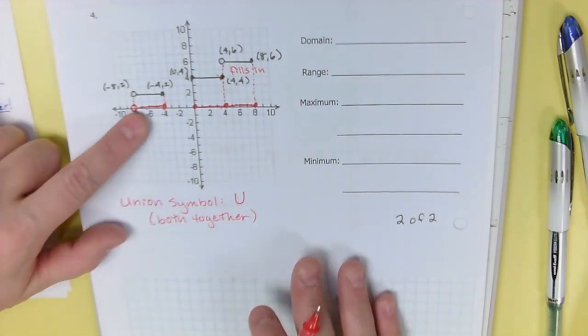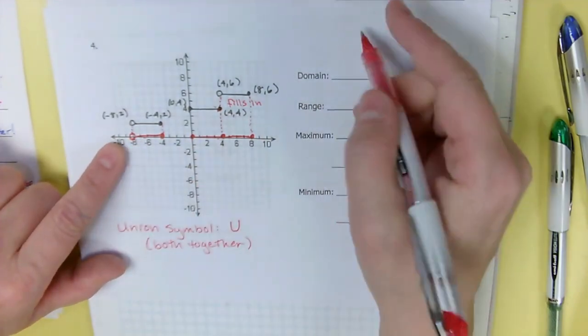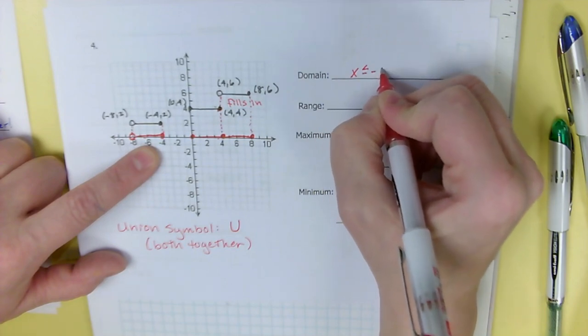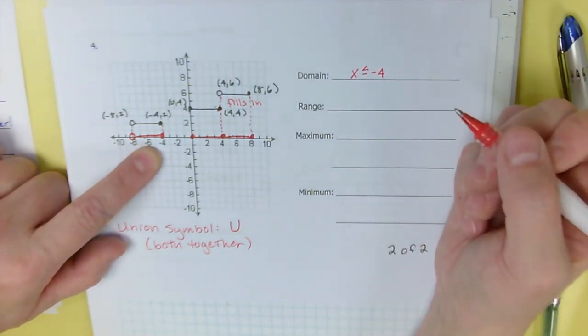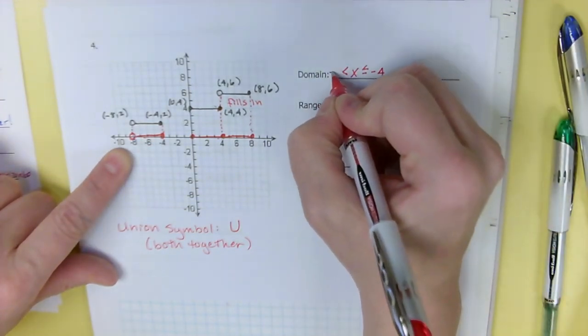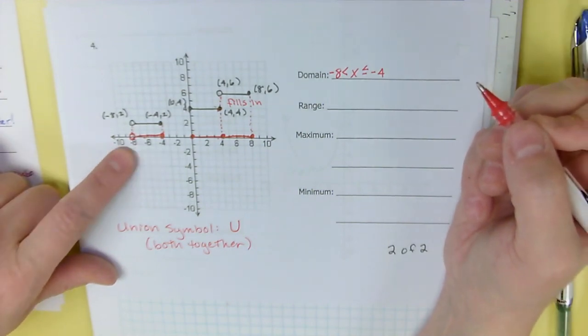Okay, so let's start with this left piece. You're gonna have to write a little bit smaller. This has a left and a right, so x goes in the middle. Less than or equal to -4, because it's a filled in point, an included point. Greater than, but not equal to, -8. That one doesn't get a bar because it's an open point.